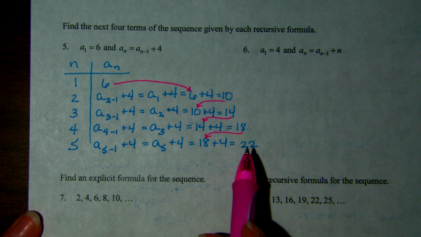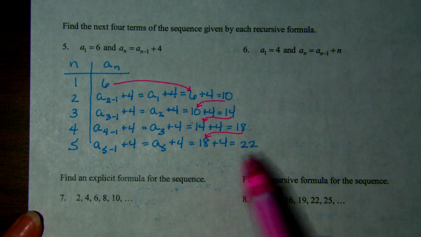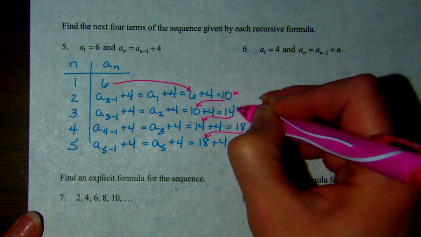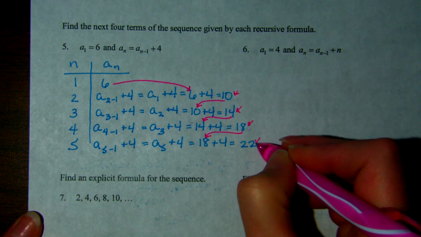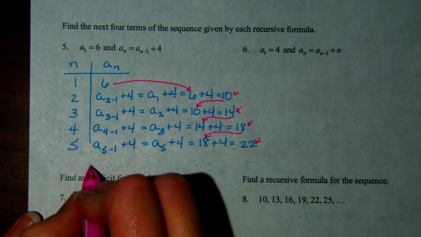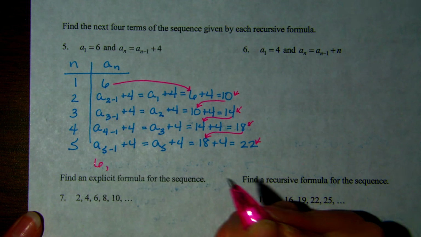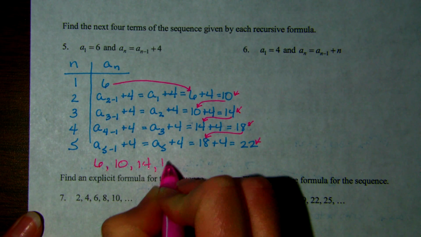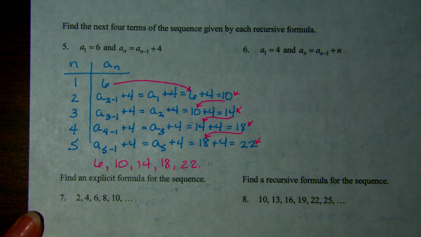Now, like the explicit problems we did on the other side, our answer is these numbers right here. Those are our solutions. The way you would write this answer is you'd list all of your terms in order, including the term they gave you. So my sequence here is 6, that's what they gave me, comma 10, comma 14, comma 18, comma 22. That's my solution to this problem.